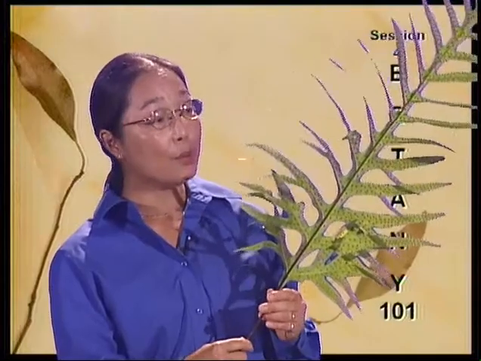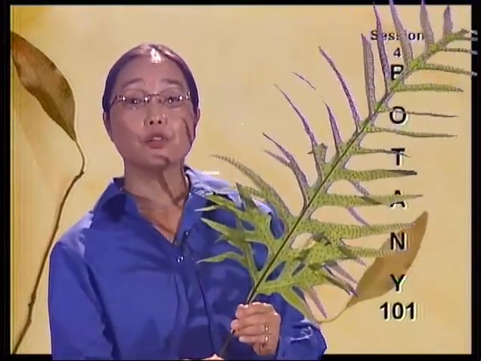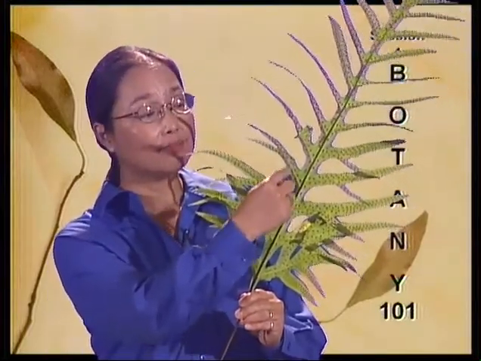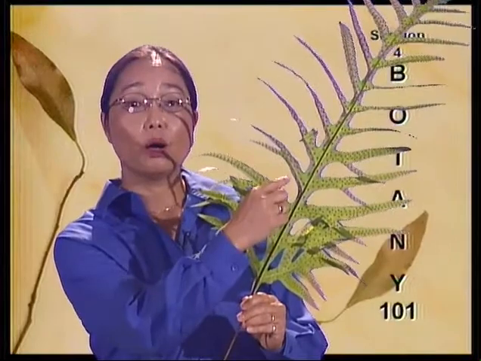Now, this is a little bit off the topic, but I wanted to give you a little preview. On the other side of this fern frond, you can see these small brownish or orangish dots. These are called sori.